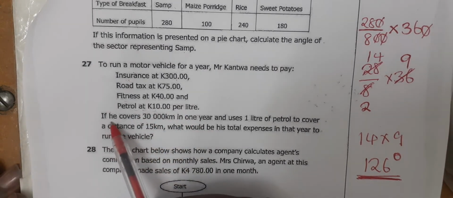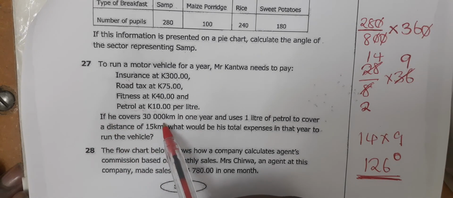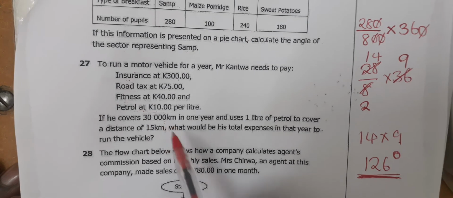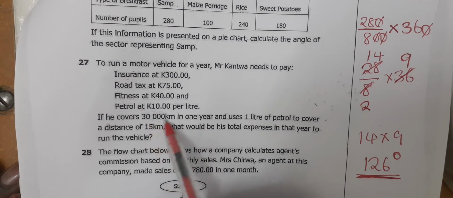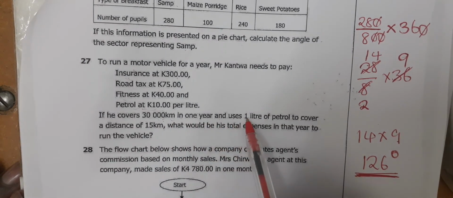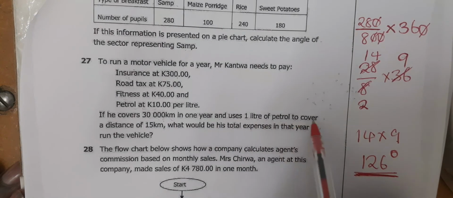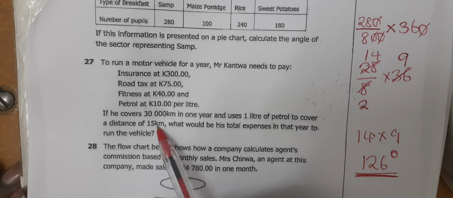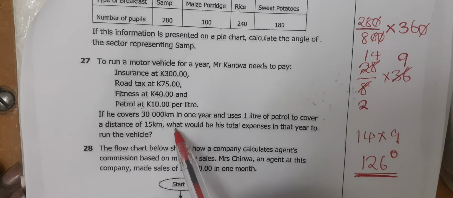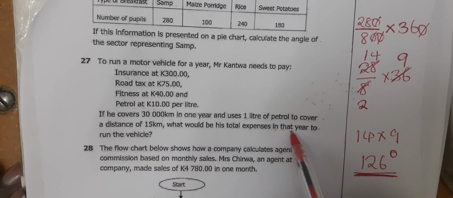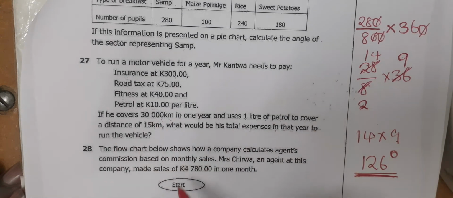If he covers 30,000 kilometers in 1 year and uses 1 liter of petrol to cover a distance of 15 kilometers, what would be his total expense in that year to run a vehicle?